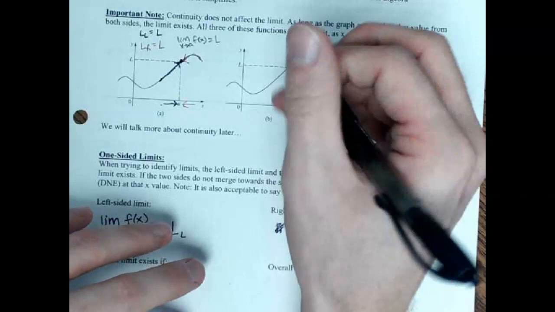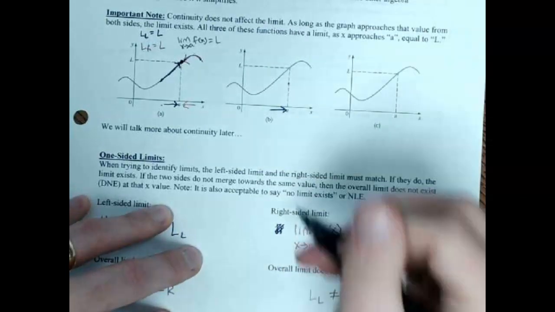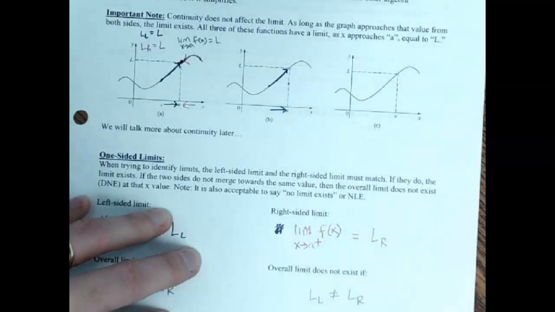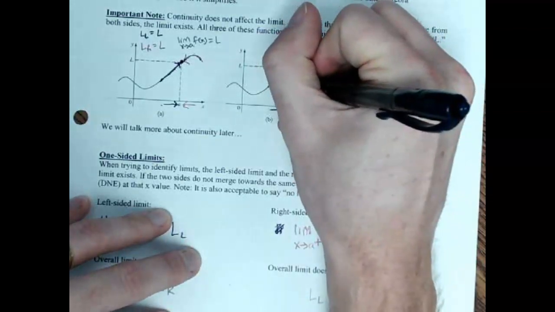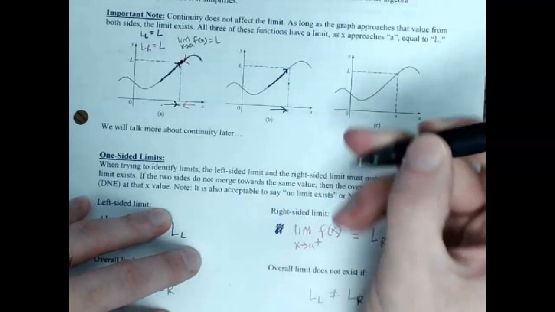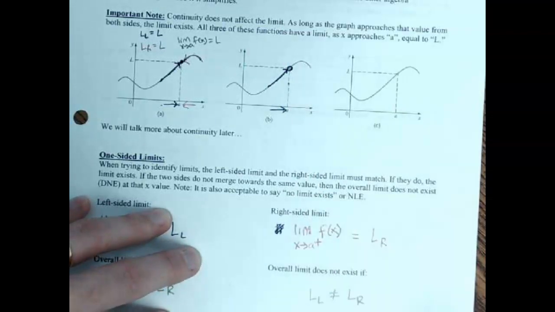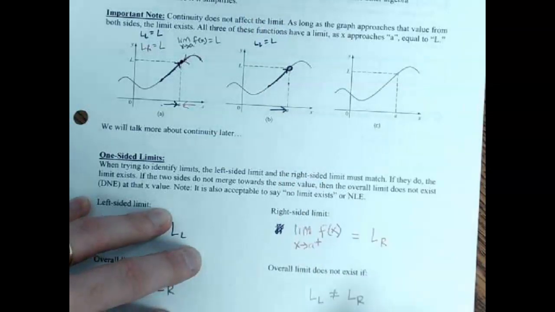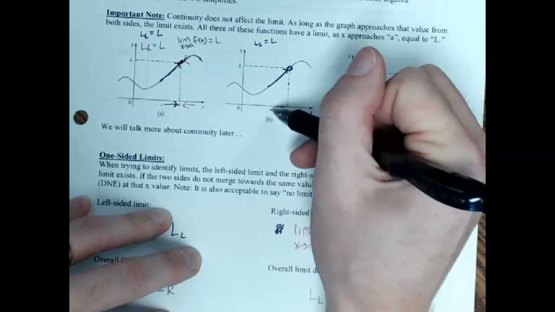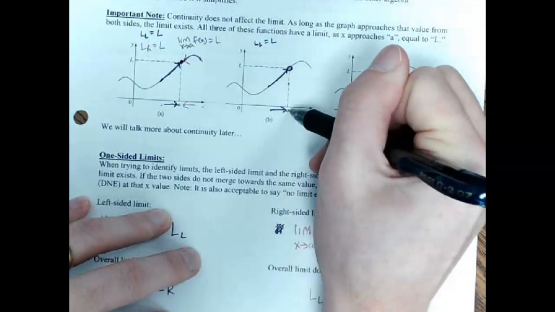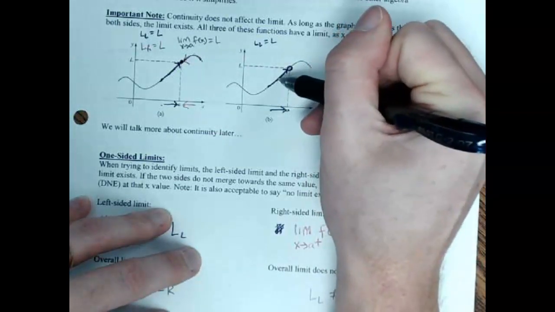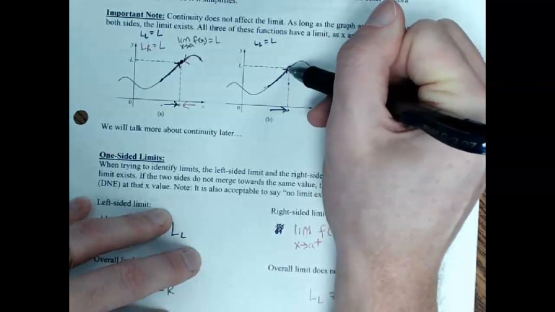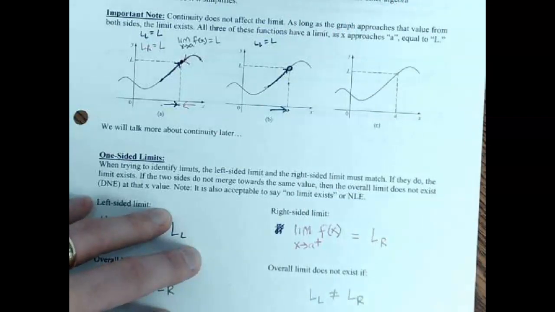Again, we're going to approach a from the left. So I hop on the function and ride it back towards my target x value. Again, it looks like as you ride this function back towards your target, it's taking you towards this spot, and that spot has a y value of L. Starting on the left side, coming back towards my target, I hop on the function, ride it back, and it looks like it's trending towards this spot, and the y value of that spot is L.